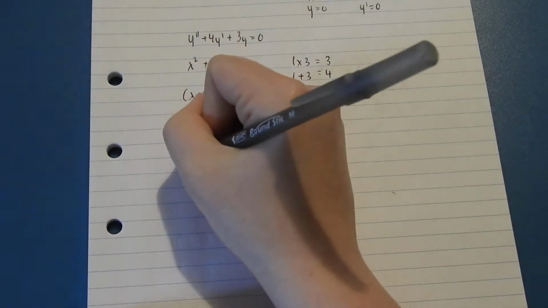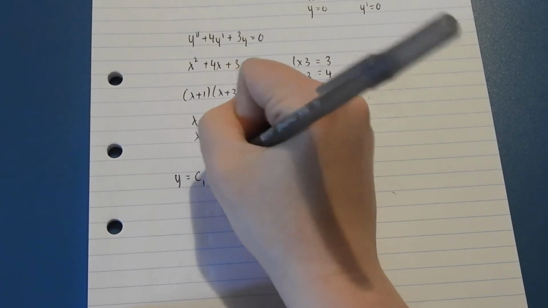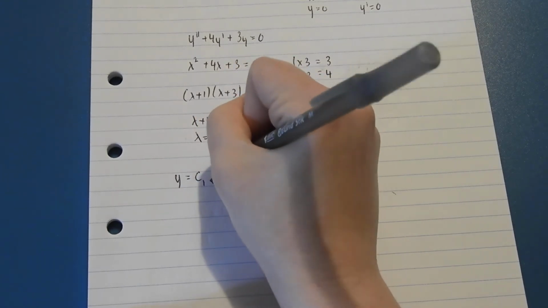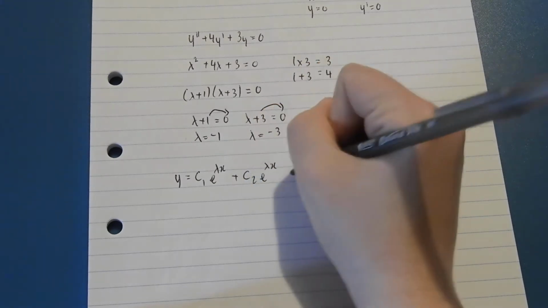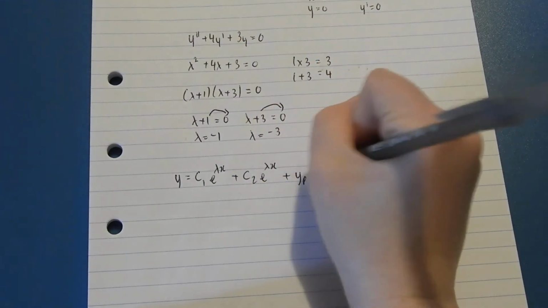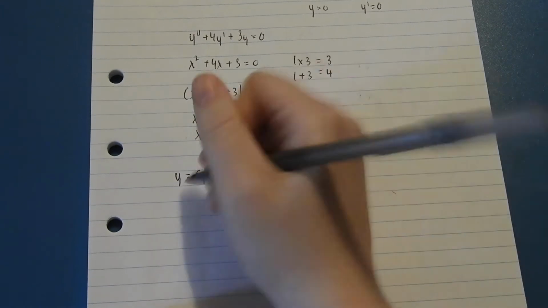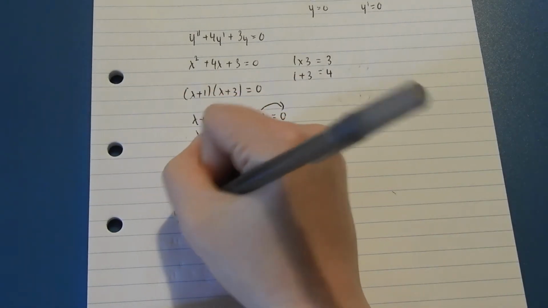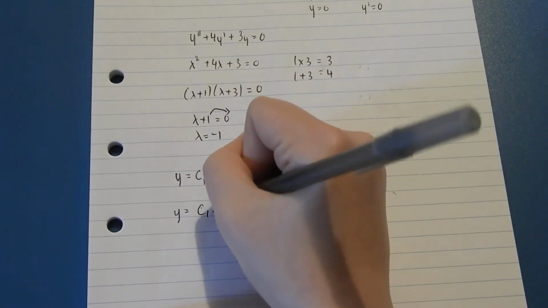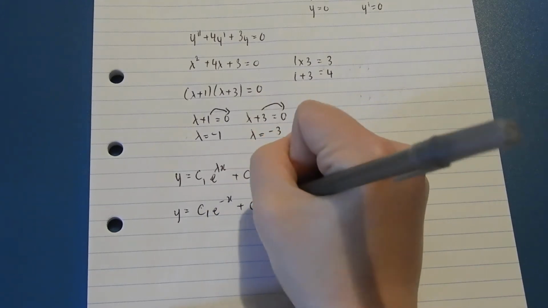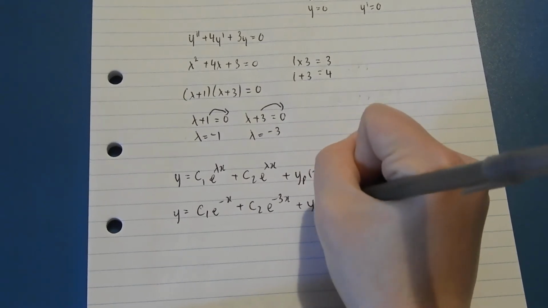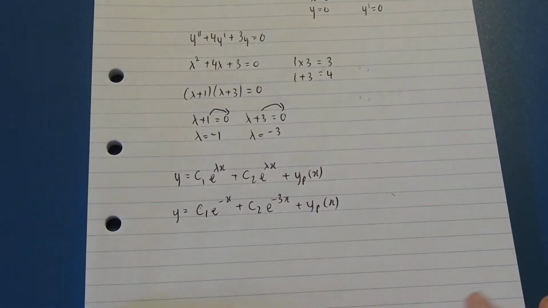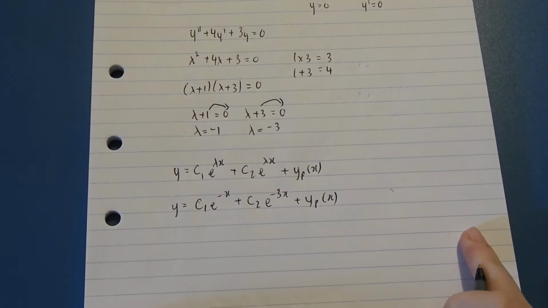So we know that y equals c1 e to the lambda x plus c2 e to the lambda x plus the particular solution of y. So we know so far that y equals c1 e to the negative x plus c2 e to the negative 3x plus some particular solution. Okay, so that's the first step.